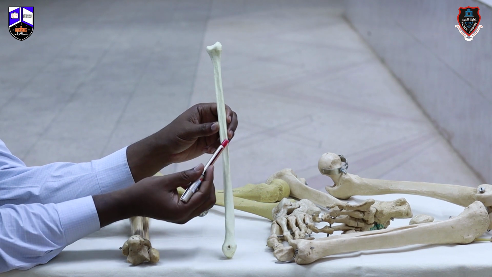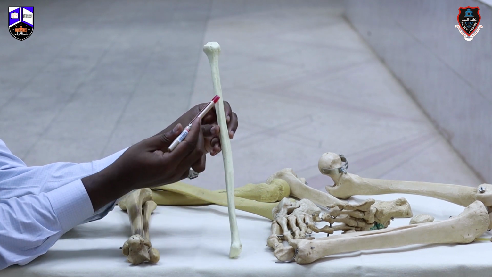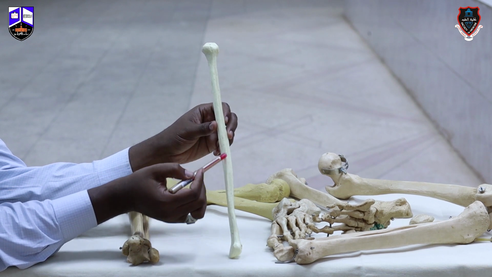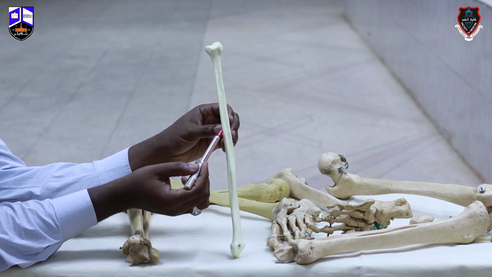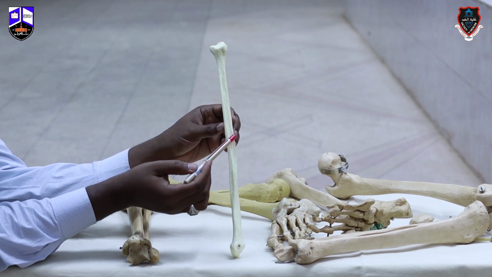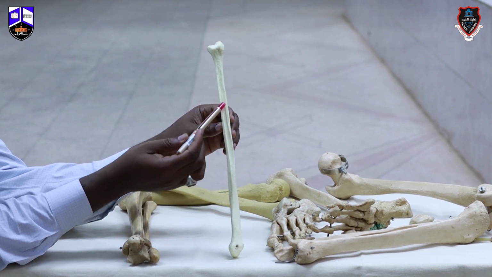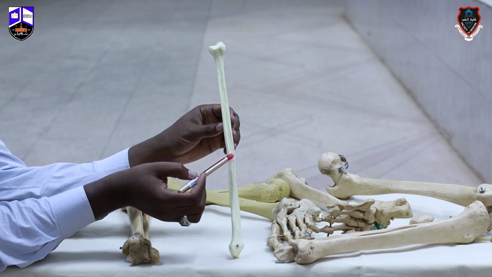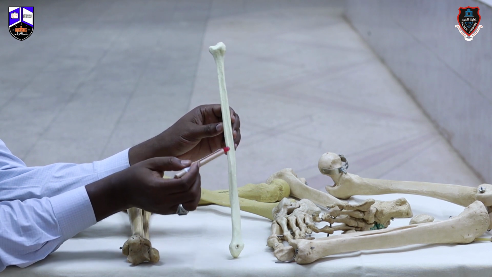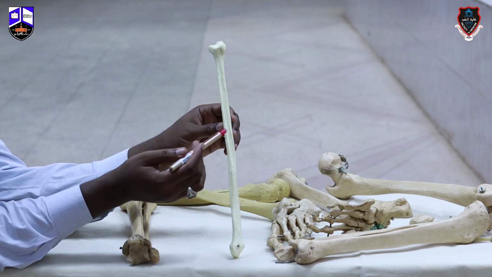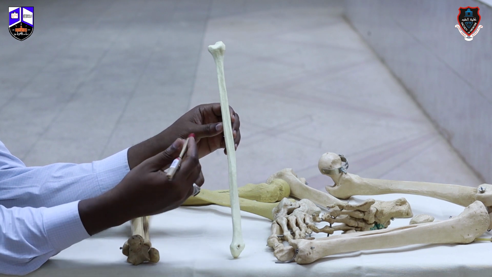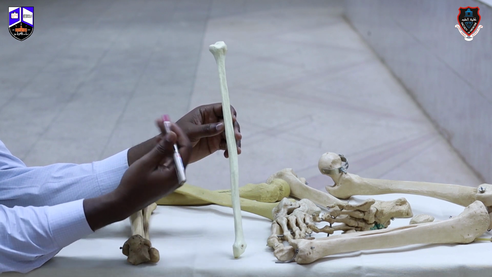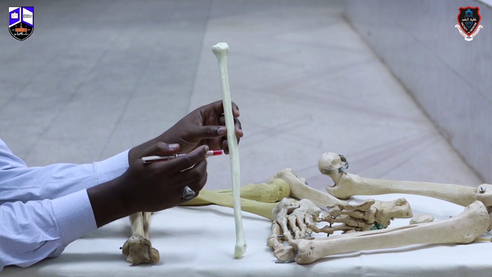Okay. Lateral to it, we have another border here. It is the anterior border of the fibula. Okay. Between the anterior border here and the medial border, or the interosseous border, we have what is called the extensor surface of the fibula. Yes, this extensor surface of the fibula will give rise to the extensor muscles of the leg, or the anterior compartment of the leg.